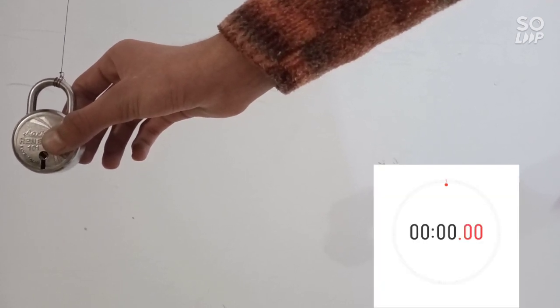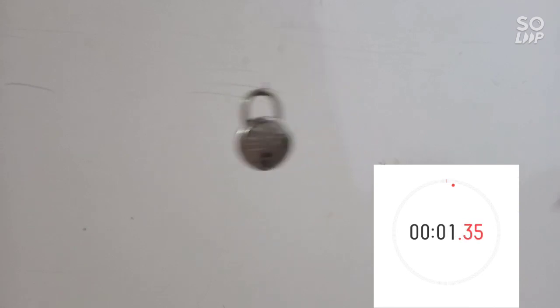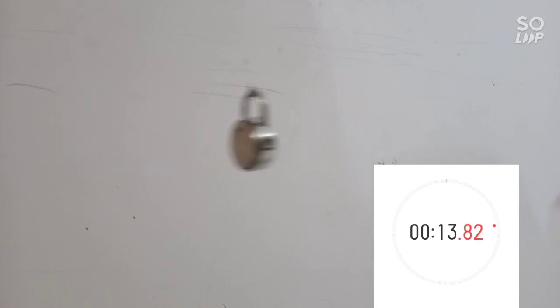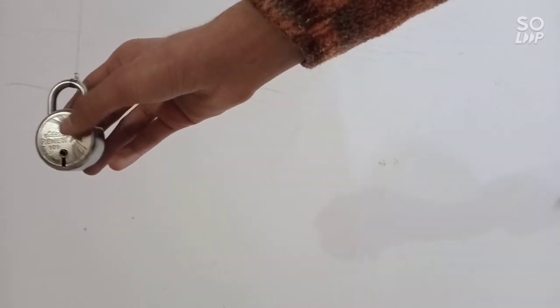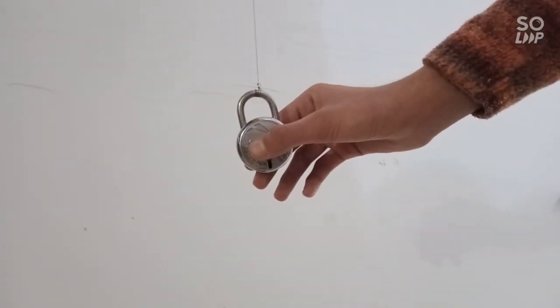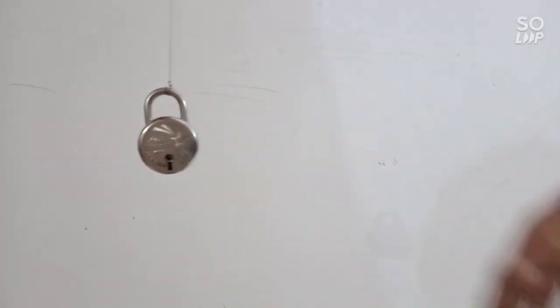3, 2, 1, go. 1 oscillation, 2 oscillations, 3 oscillations, 4, 5, 6, 7, 8, 9 oscillations, and 10 oscillations. And you can see that it took about 20 seconds for 10 oscillations.